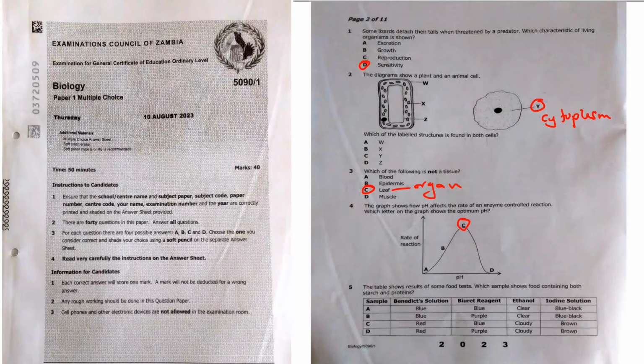Question 5. The table shows the result of some food tests. Which sample shows food containing both starch and protein? So for starch, it should be positive, blue-black where there's the iodine. So these we don't need. Then, since we are saying starch and protein, it should be purple where there's the biuret. So since the other purple is down there, these we don't need for blue. So the answer therefore is B.